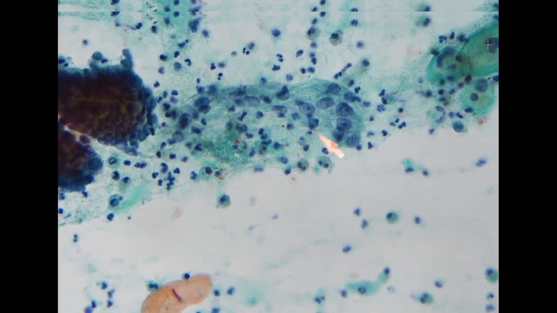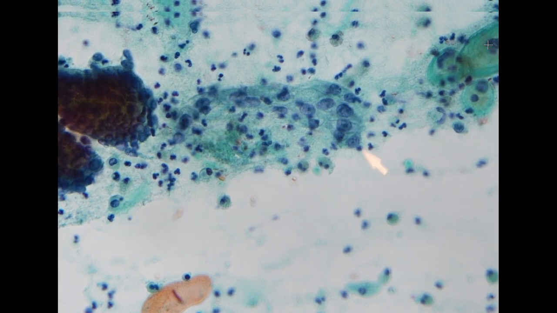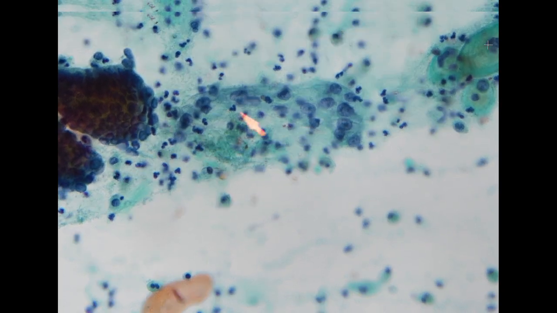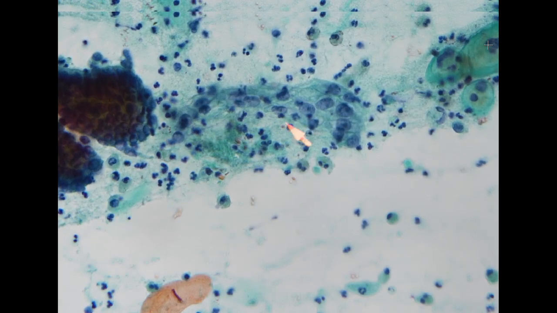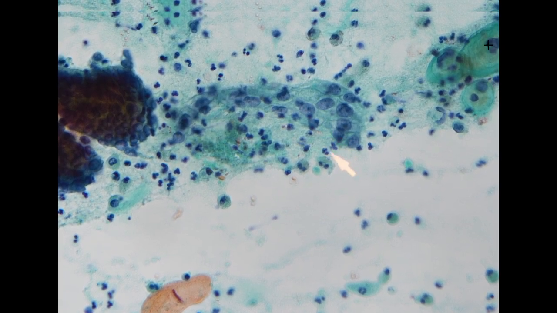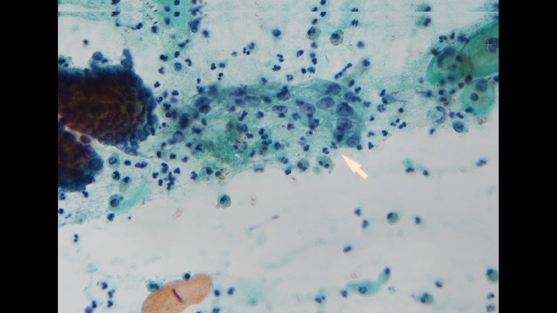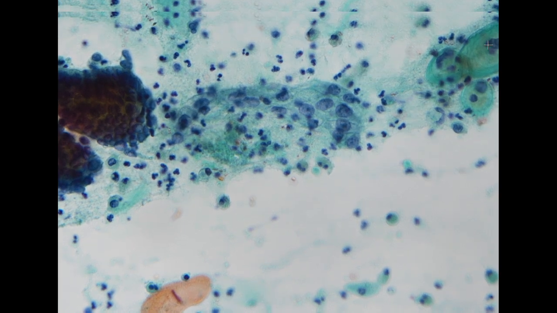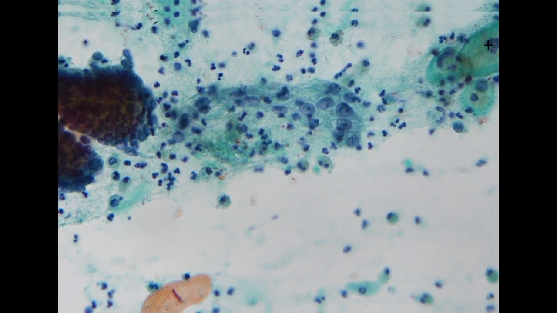So right next to it, despite this being relatively indistinct, you can tell that this cell looks atypical, with prominent nucleoli, and is admixed with necrotic type of debris. So these are abnormal, and whenever glandular cells present with nucleoli, you need to think about the possibility of invasive adenocarcinoma. So we checked the history.